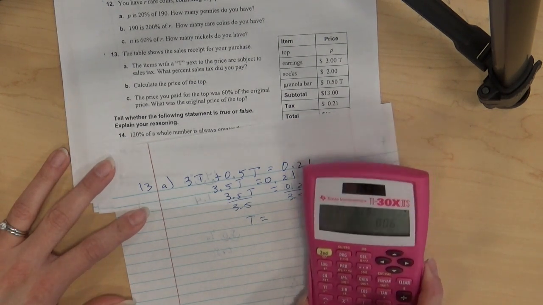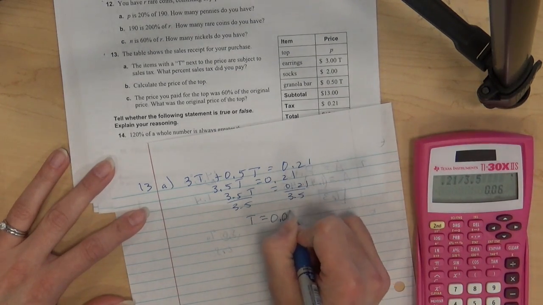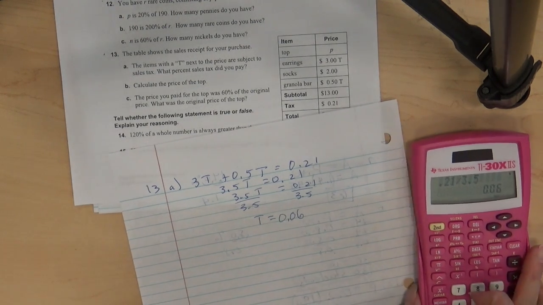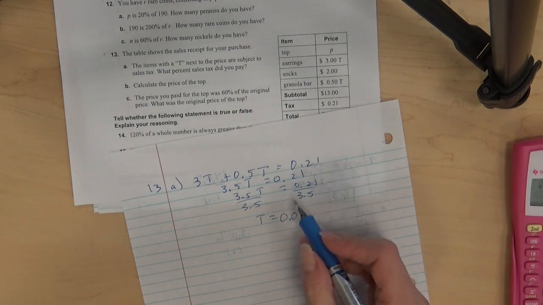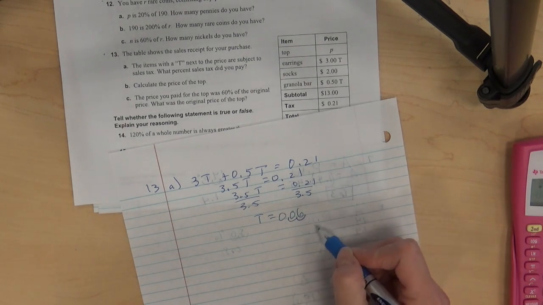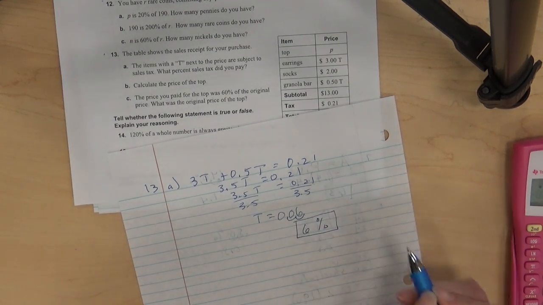That gives me 0.06, so t equals 0.06. Okay, but we want the percent, not the decimal. So to express this as a percent, we move the decimal 2 spaces to the right, and it becomes 6% for our answer. 6% sales tax.